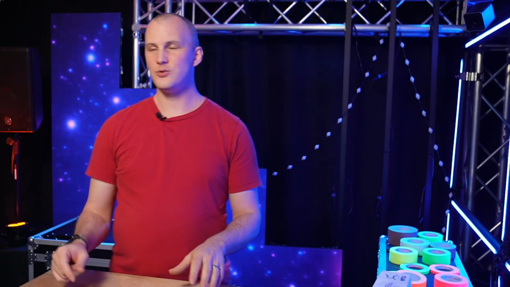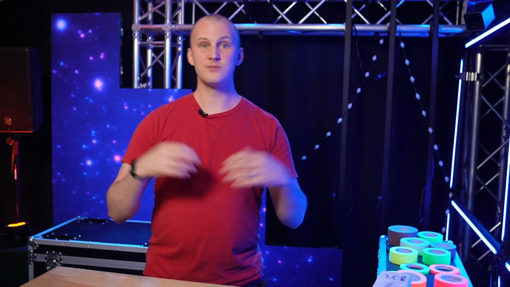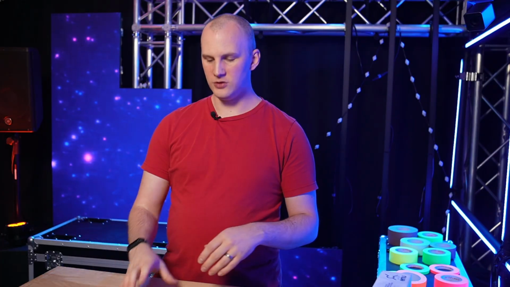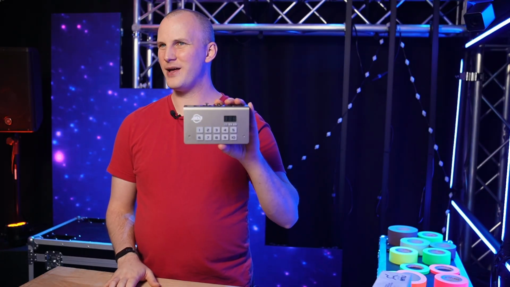Okay. So next up on the intermediate level, we'll look at software. We have liked for years Lightkey as well as now MyDMX5 from ADJ.